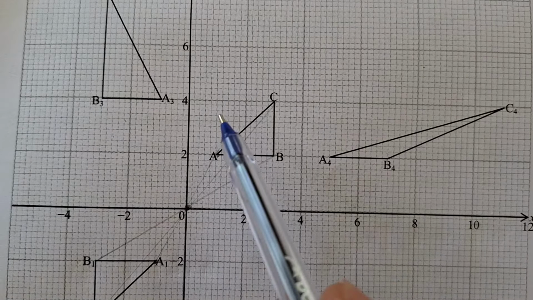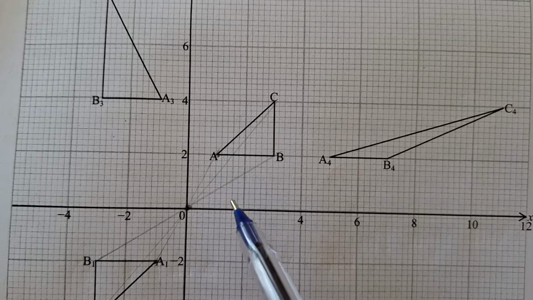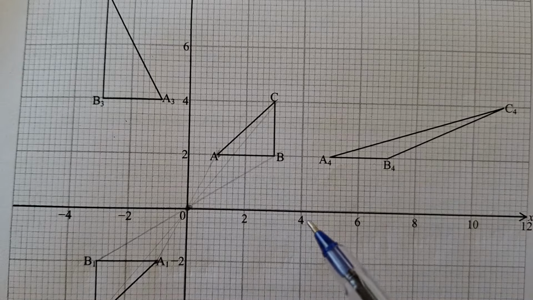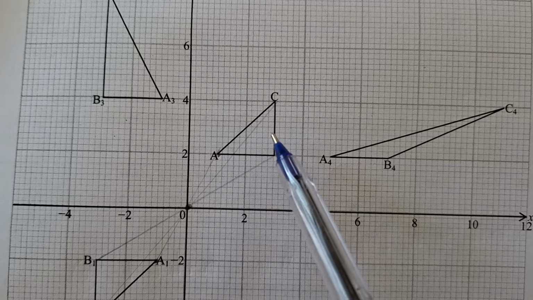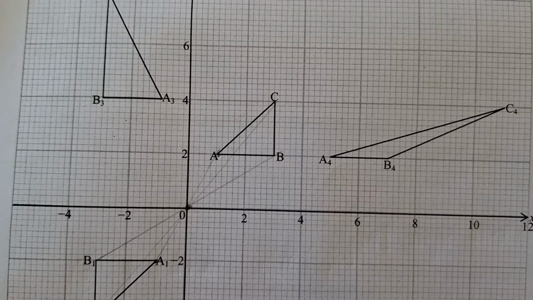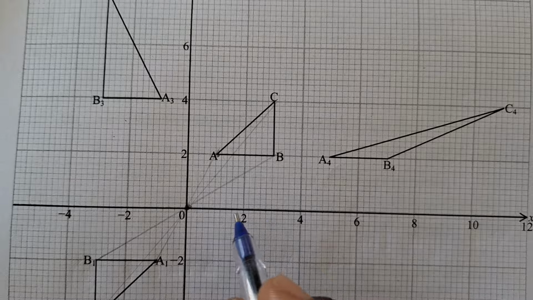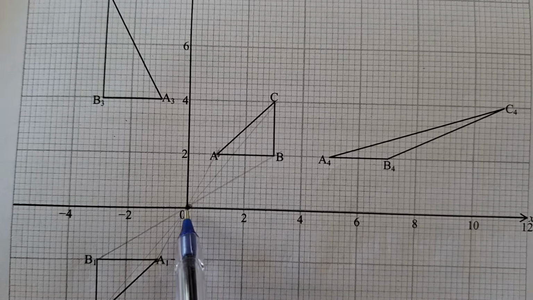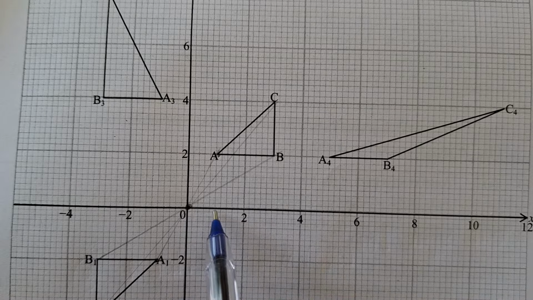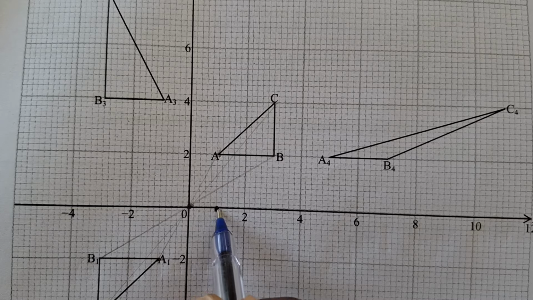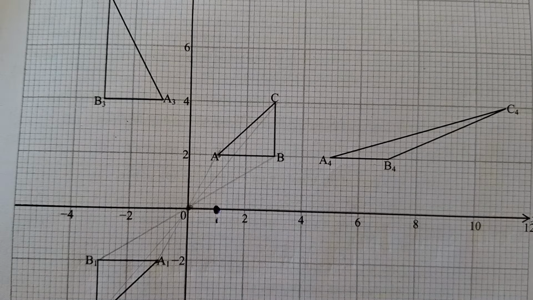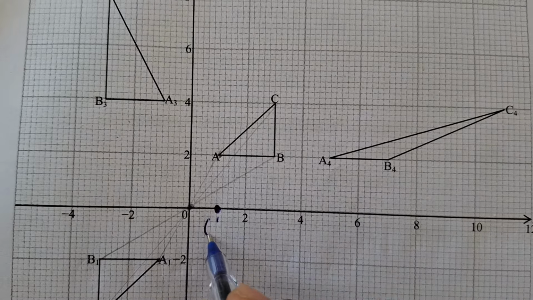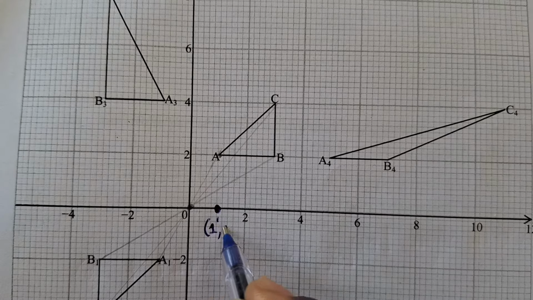They're saying this triangle has been mapped onto triangle A2, B2, and C2 by enlargement. They've given us the center of enlargement, 1, 0. So 1, 0 must be there. This is the center.